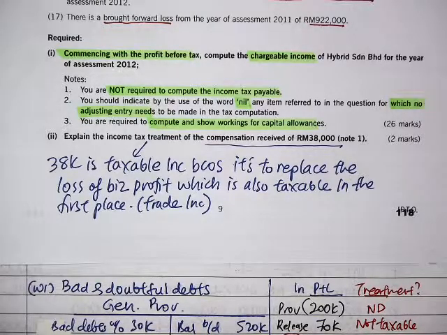Okay, so the income is taxable because it's to replace the loss of profit which is also taxable in the first place.